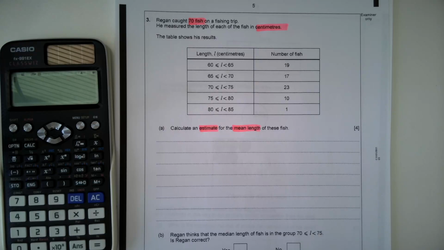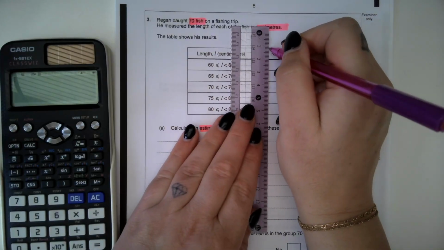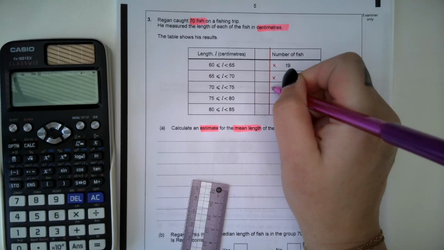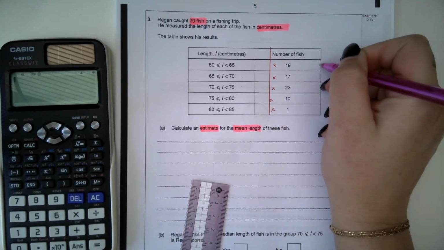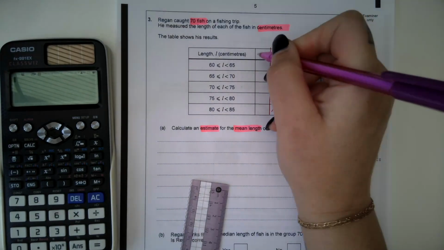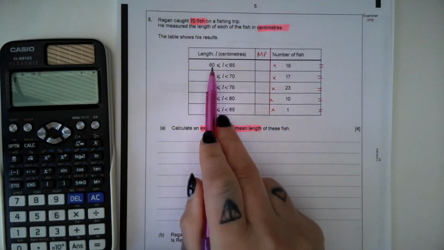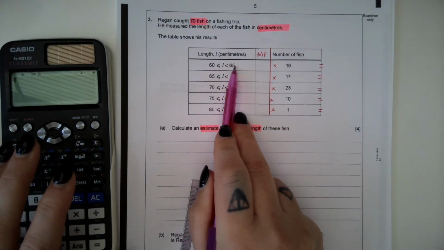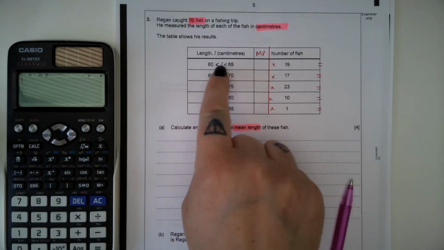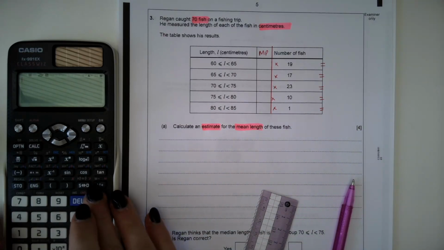So when we're dealing with mean from a frequency table, we need to add in a few columns because we need to work with our midpoint, and then we will multiply our midpoint by our frequencies to get new totals that we work with for the mean. So this is our midpoint column. So the midpoint is halfway between the lowest and highest value within this particular class.